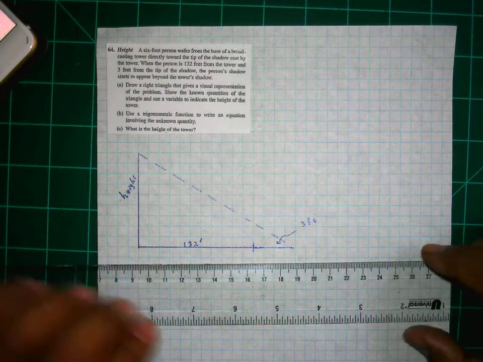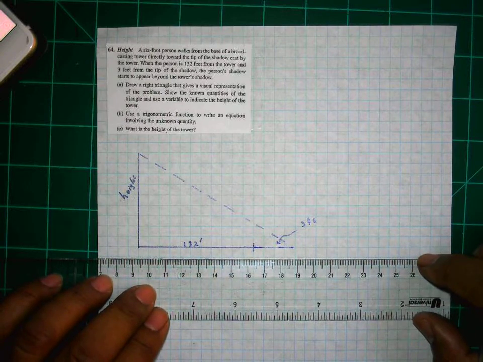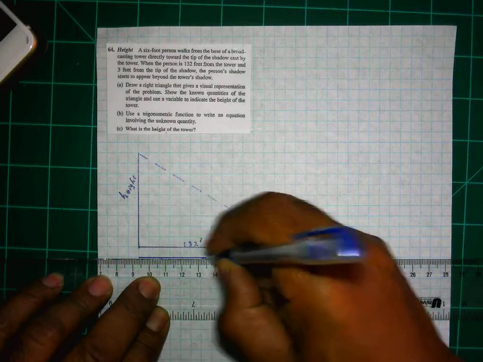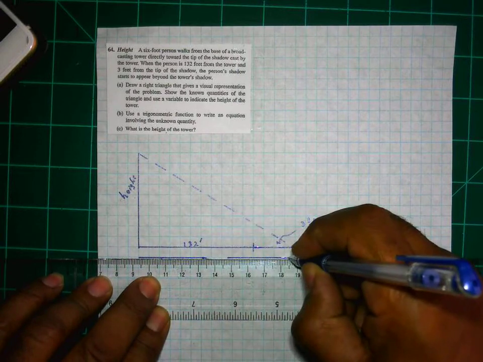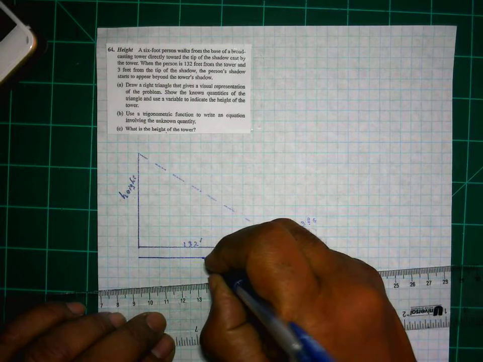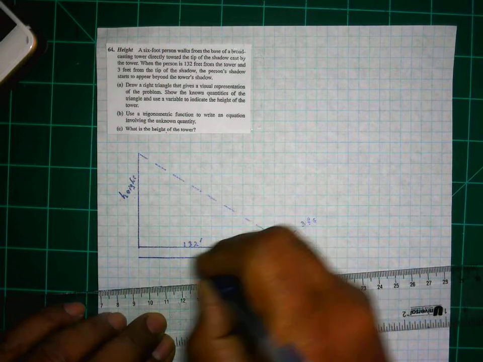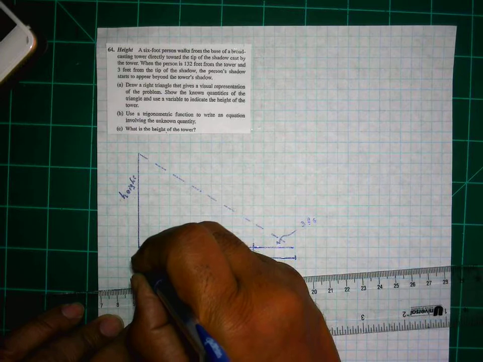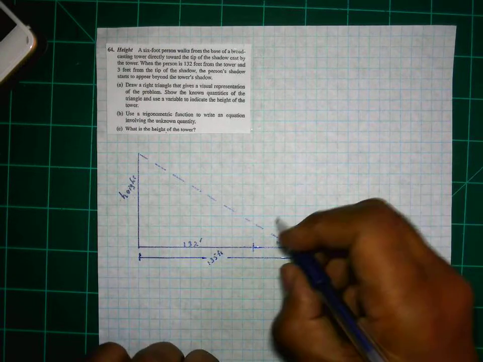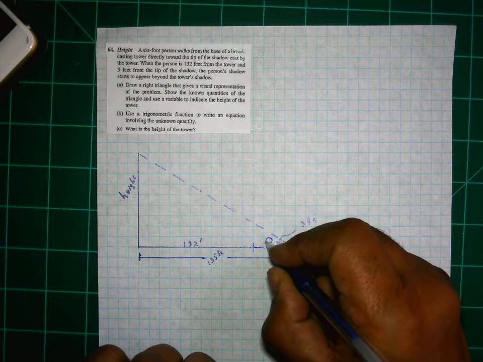So the length of the shadow is going to be 132 plus 3. So the length of the shadow is 135 feet. Now that's the building. Let's use this angle here. We'll call that theta.